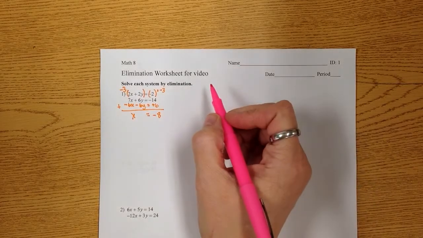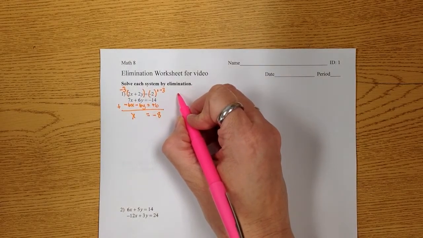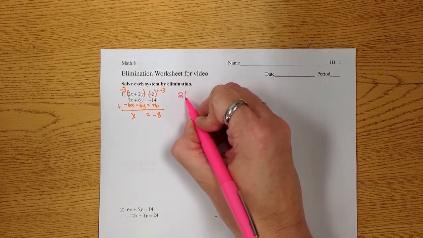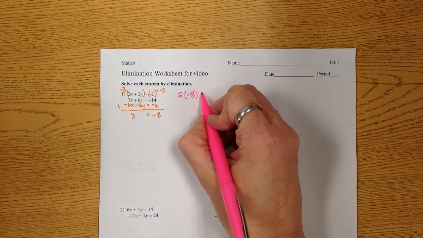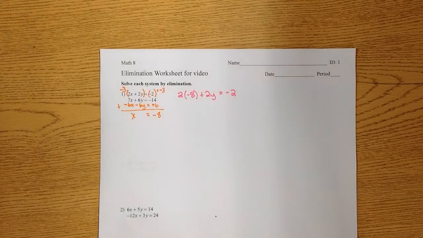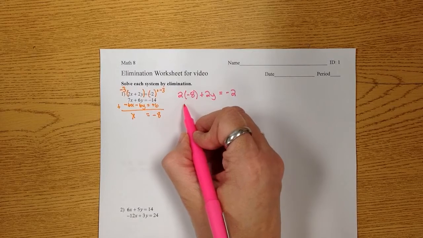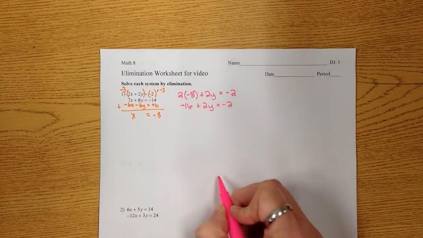And as we talked about the other day, we don't want just the x, we also want the y value. So we need to plug that back in. So we can pick either the first or second equation. I'm going to go ahead and pick the first equation. So 2, and I'm going to multiply by the -8 that we just found, plus 2y equals -2. I multiply and I get -16 plus 2y equals -2.